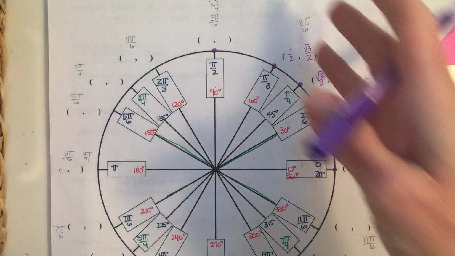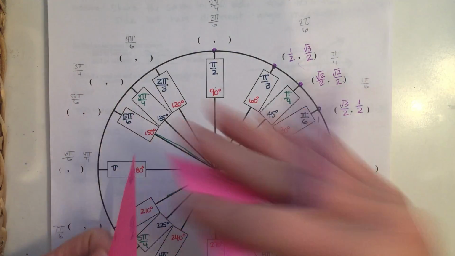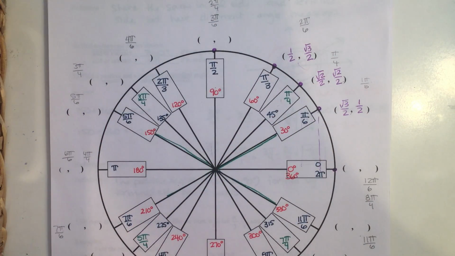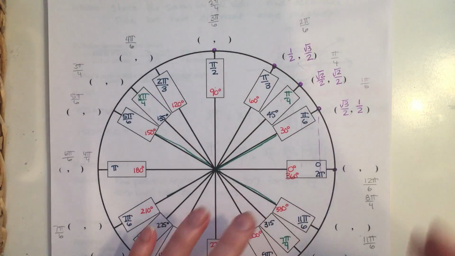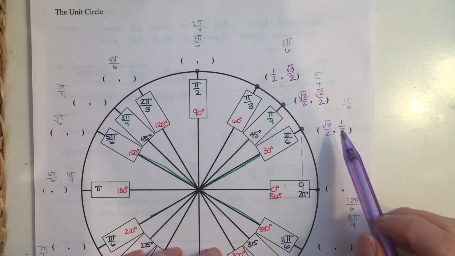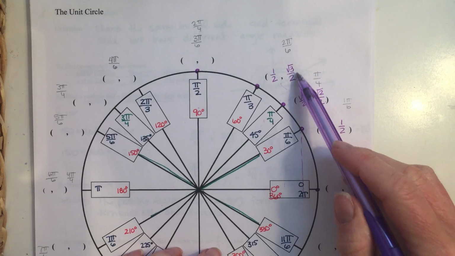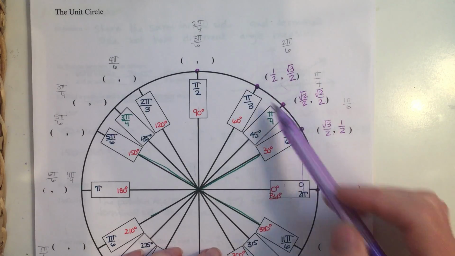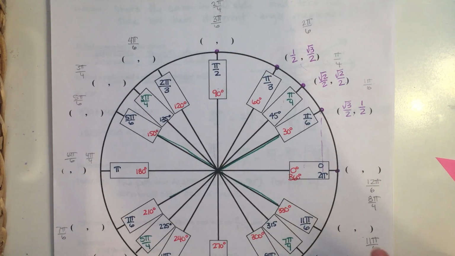You might think that we would go around the whole circle with our pink triangles, figuring out what all of our coordinates are. But we actually don't have to do this. If you memorize these 3 coordinates, and notice that there's only 3 numbers here. The numbers are 1/2, the numbers are rad 2 over 2, and the numbers are rad 3 over 2. So if you memorize these 3 coordinates, you can use symmetry to get all the others.